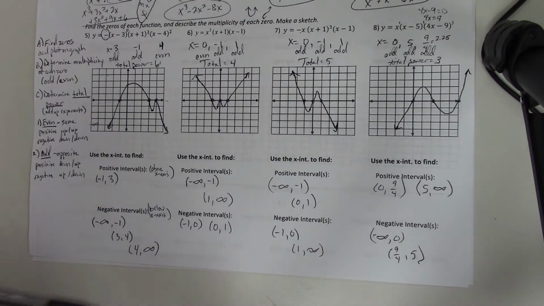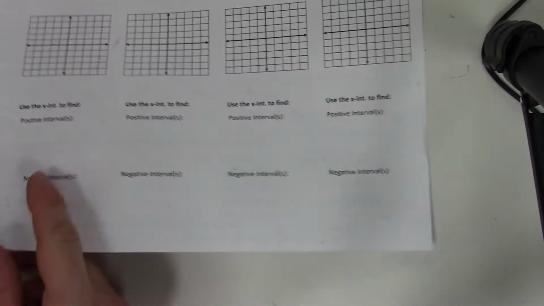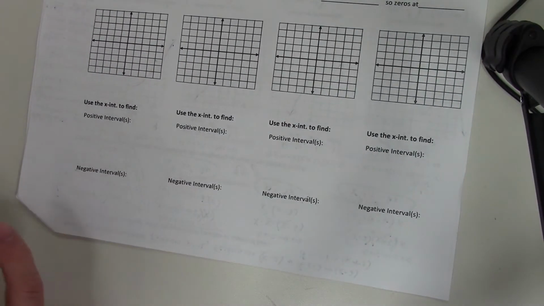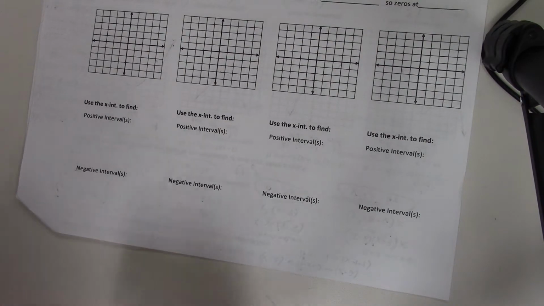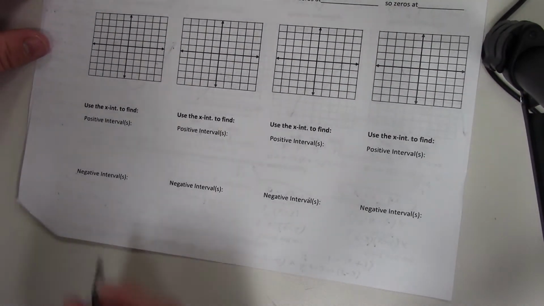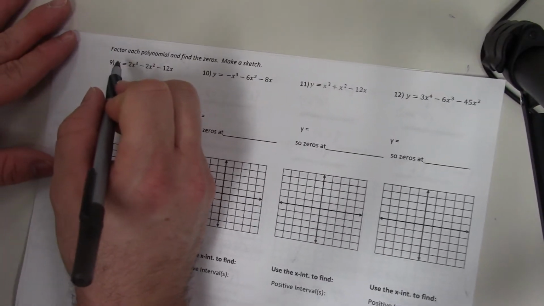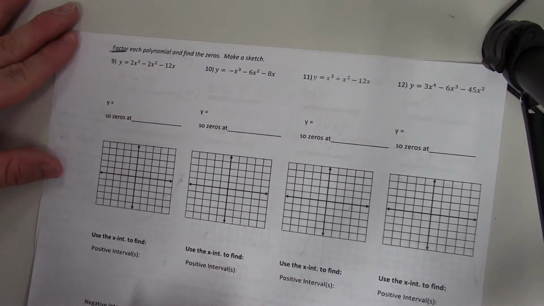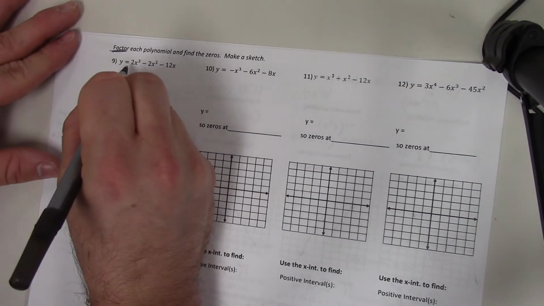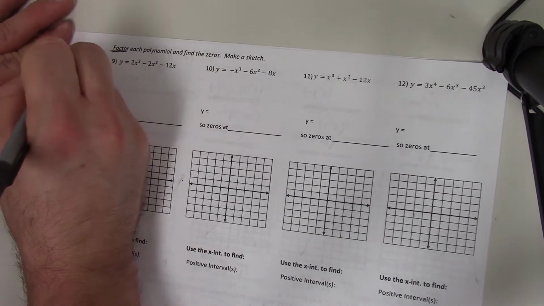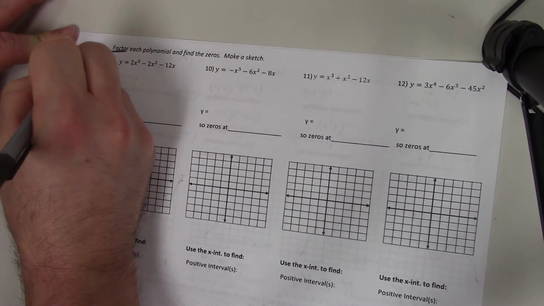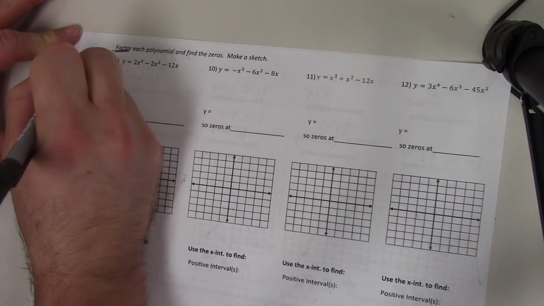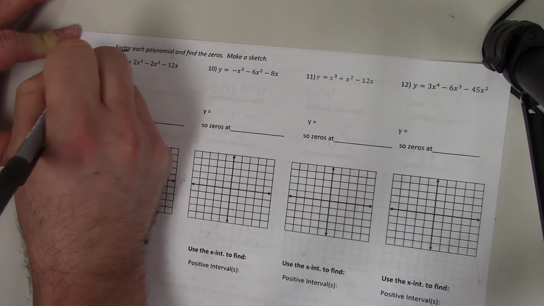Okay. Now the back page works very similar, and what you're going to see here is, first of all, the writing is a little weird, but we can make this work. It's in polynomial form already, which means we need to find the zeros, and to do that, it says right at the top of the page, we're going to factor each polynomial to find the zeros. And the first thing I would say is pull out the GCF. So again, the first step is very similar, but we're going to take one additional step here, which is to factor.